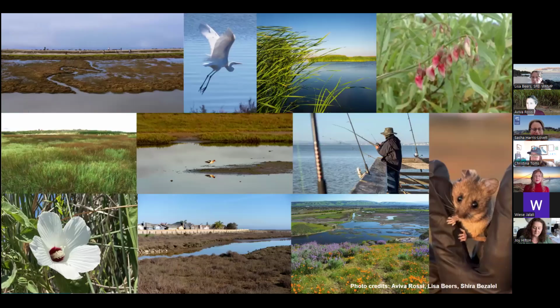Here are some pictures of the beautiful wetlands in our region to entertain you as a few more people join. Okay, next slide, please.